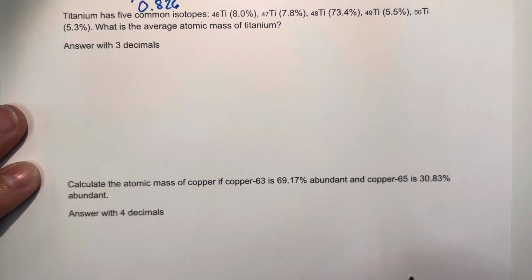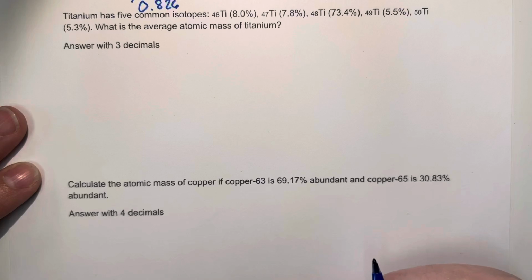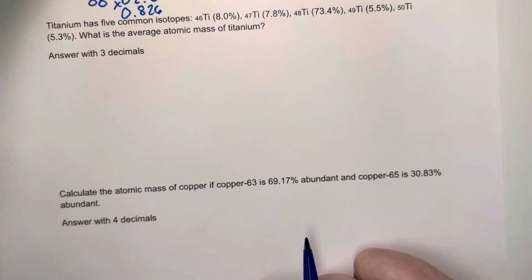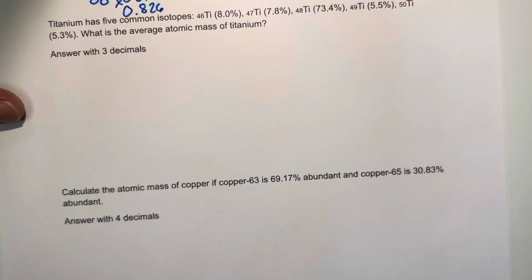Titanium has 5 common isotopes. Titanium 46 at 8%, titanium 47 at 7.8%, titanium 48 at 73.4%, titanium 49 at 5.5%, titanium 50 at 5.3%. Then I'm asked, what is the average atomic mass of titanium?